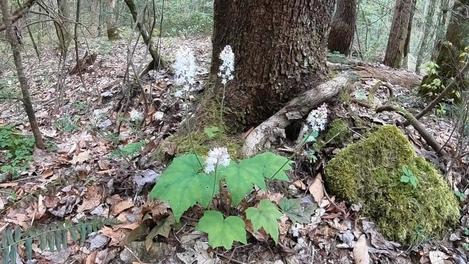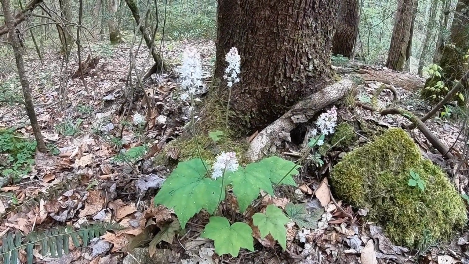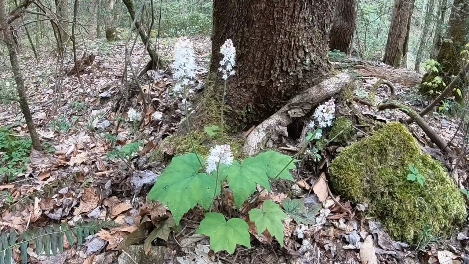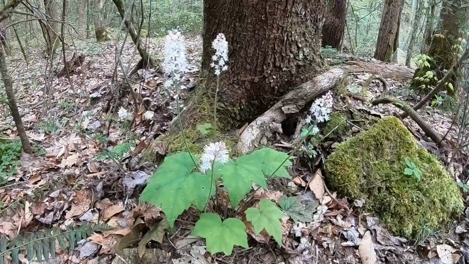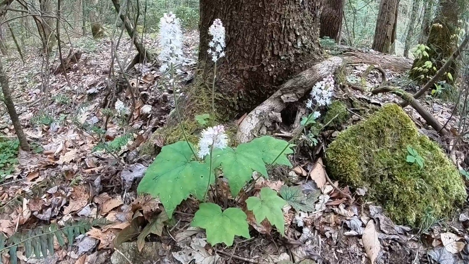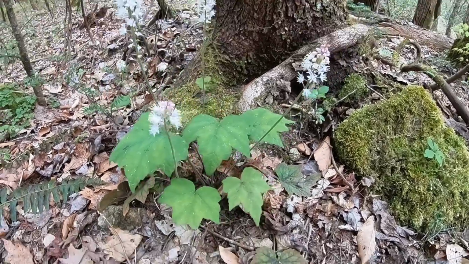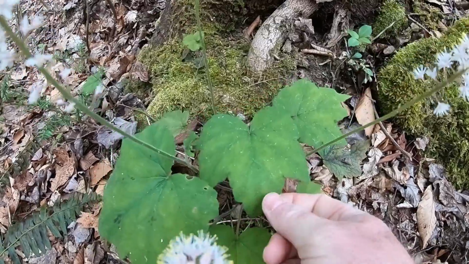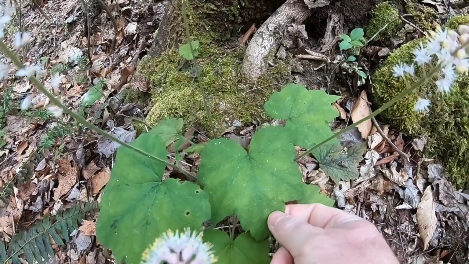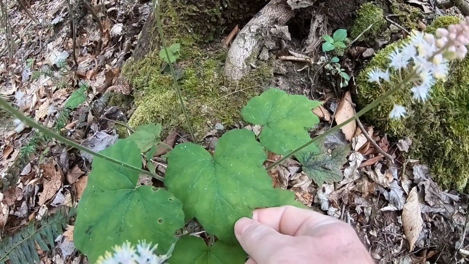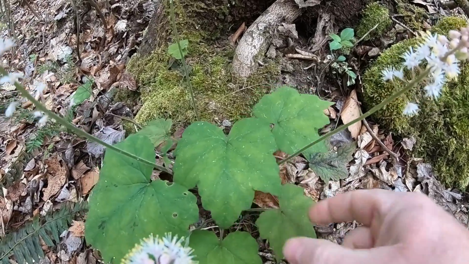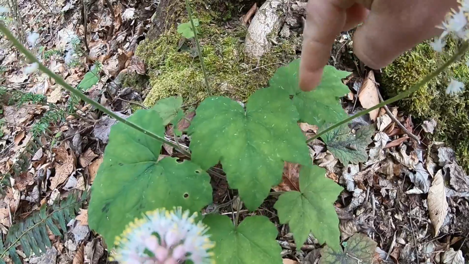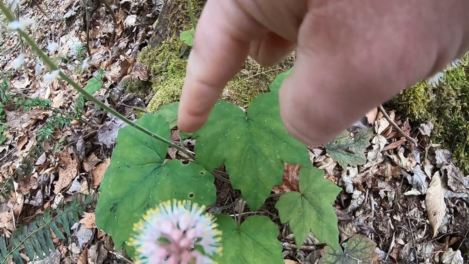Okay, here's another one of our spring ephemerals. This is called foam flower. Its scientific name is Tiarella cordifolia. Cordifolia means heart-shaped leaf. So if you look at the leaves, if you envision a heart, they're sort of heart-shaped. Even though this has some lobing on it, in general, it's heart-shaped. So if you look here, this would form a heart.